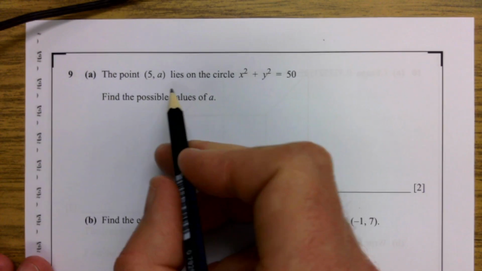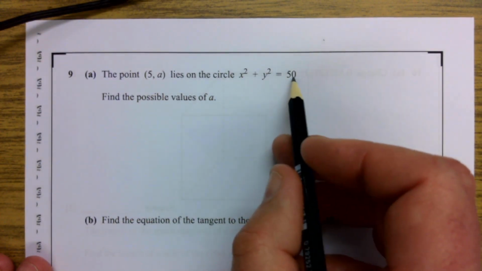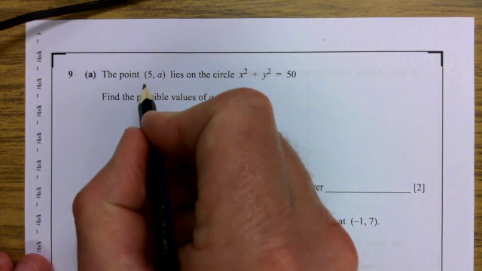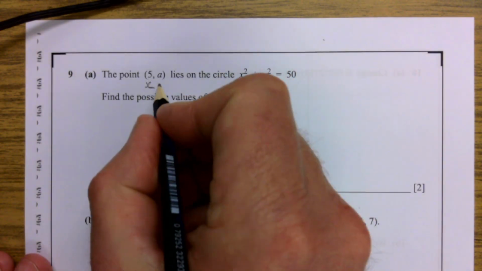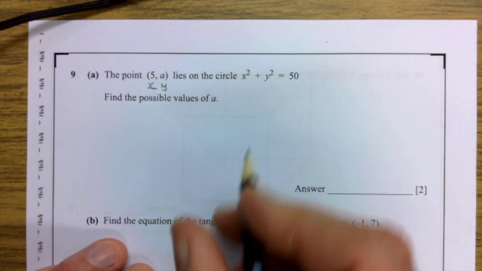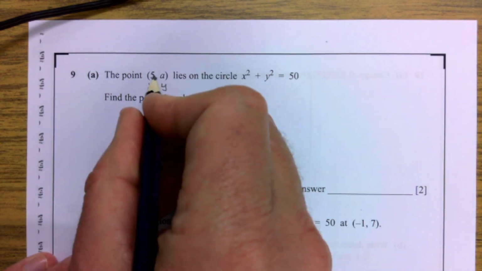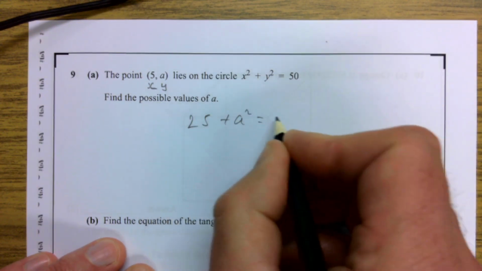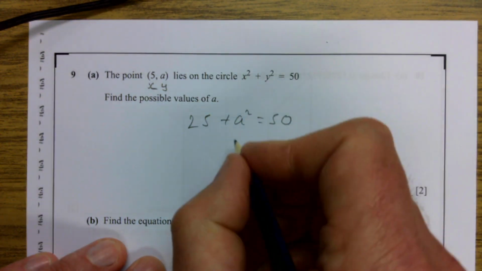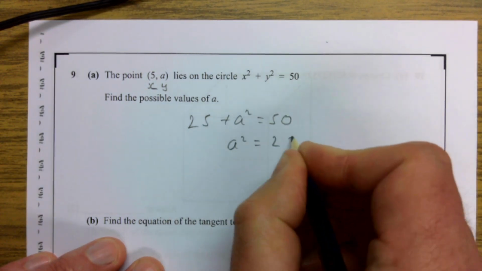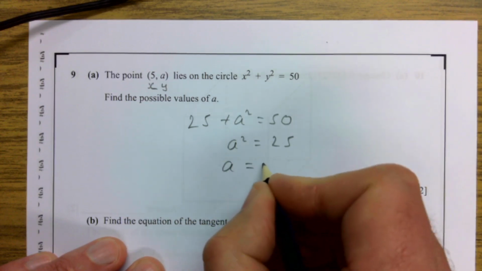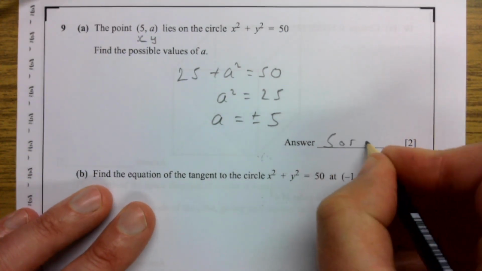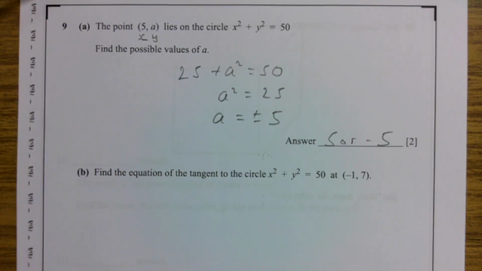Question 9. The point 5, a lies on the circle x squared plus y squared equals 50. Find the possible values of a. Well, if 5, a lies on it, we know the x coordinate is 5 and the y coordinate is a. So I'm going to substitute those in and we'll see where we go from there. So hopefully you're happy enough. So 5 squared is going to be just 25 plus a squared is 50. That gives me then a squared is 25, and so a, hopefully we're good with that, is going to be plus or minus 5. So it's going to be 5 or minus 5.